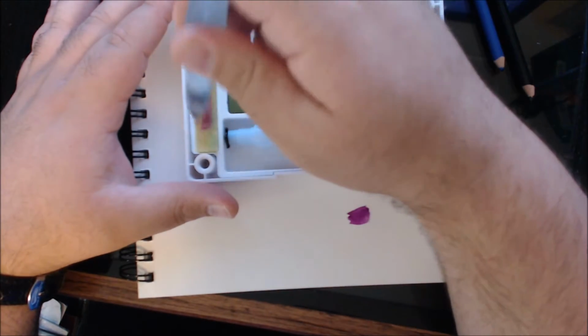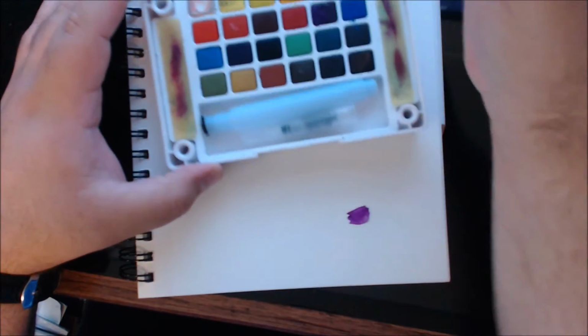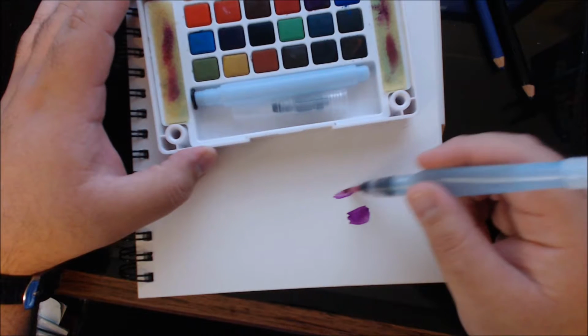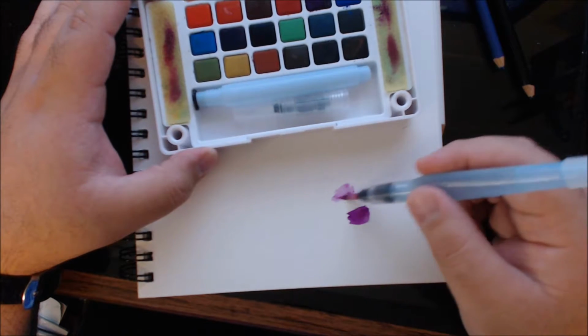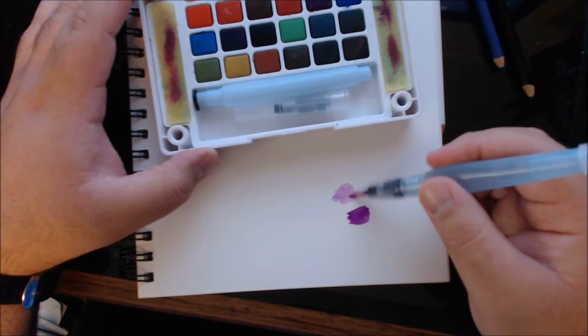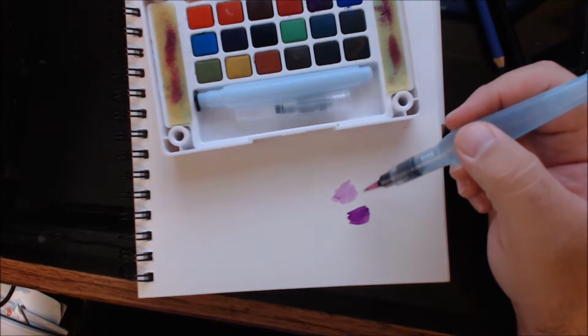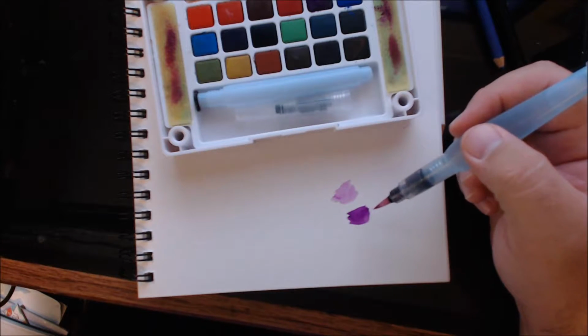So now that I have that more clean, I'm going to pick up just a little amount of color. And see, that's a less saturated purple. Now I changed the color of it without actually using any different colors.